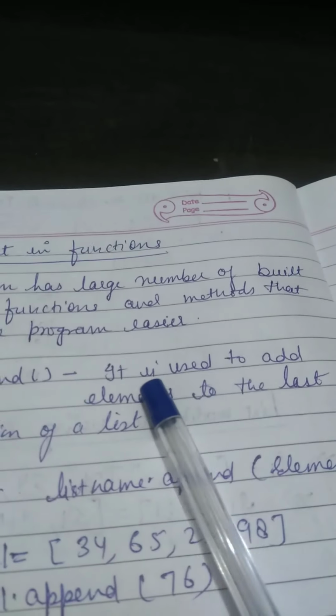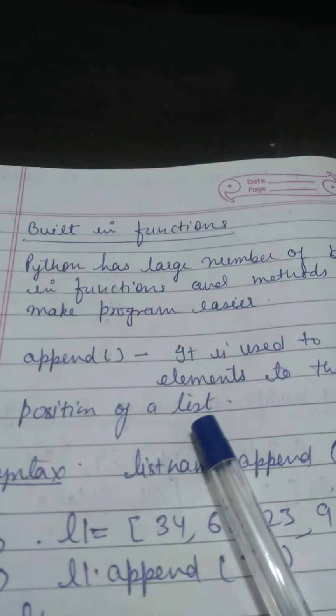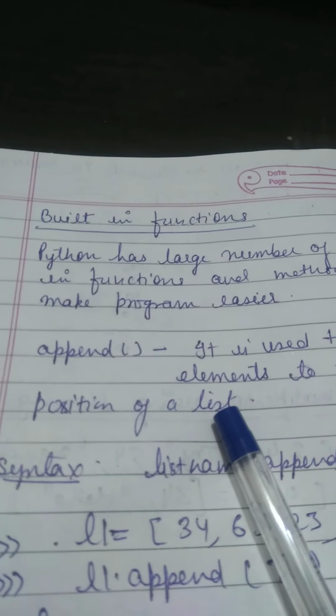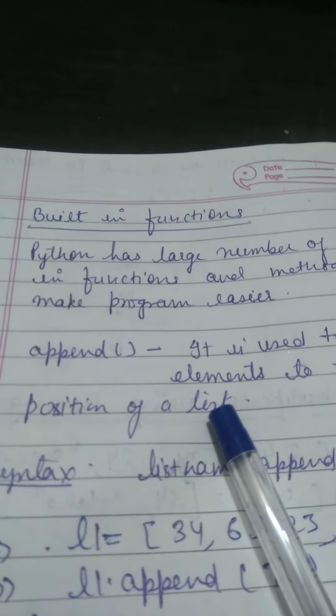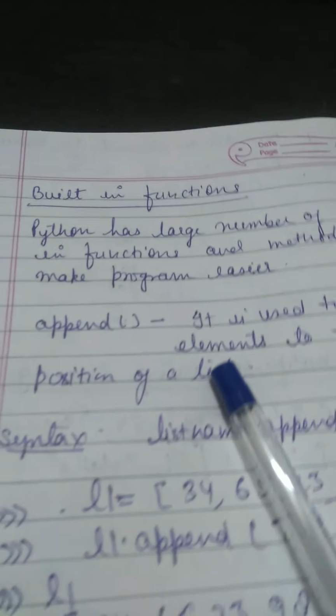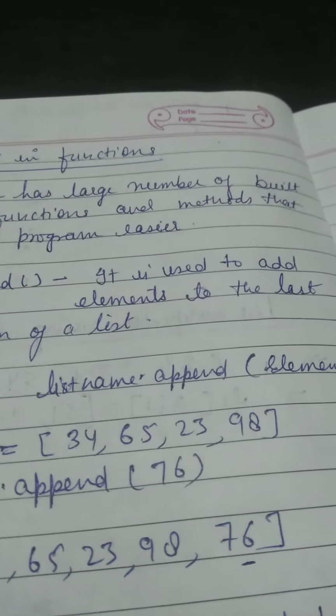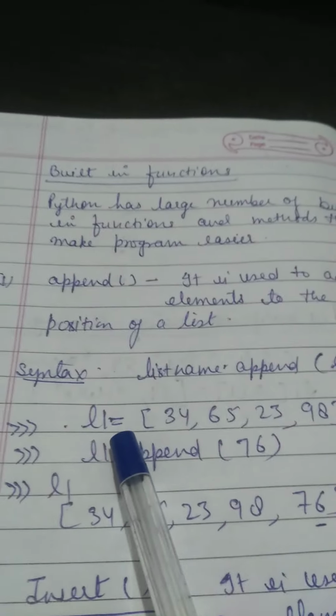Append. It is used to add an element to the last position of a list. Means if we put any number along with this method, that number will be added at the end of the list. The syntax of this function is list name dot append, and we pass an element over here.